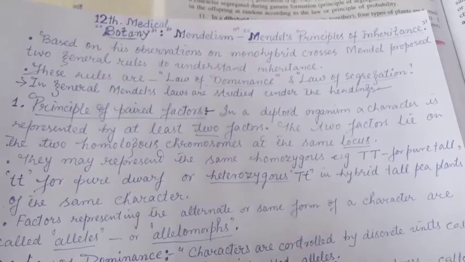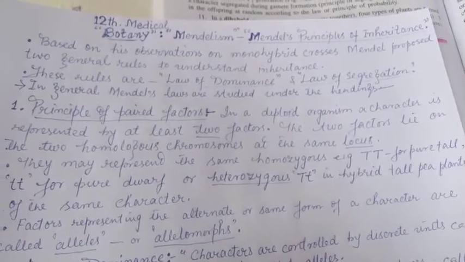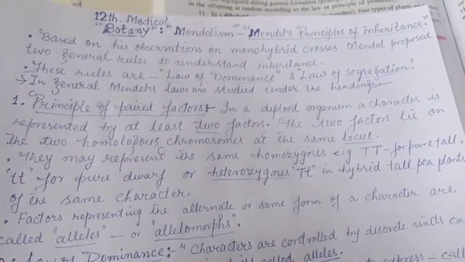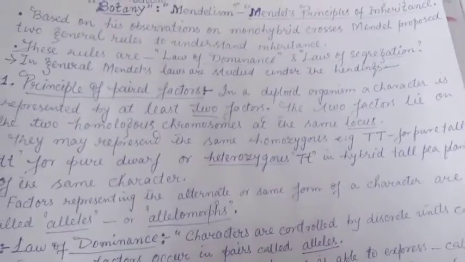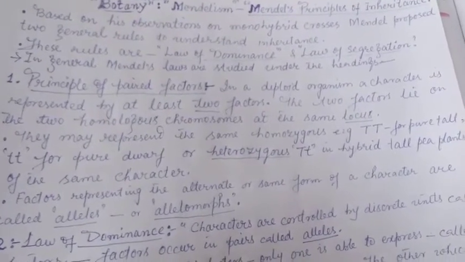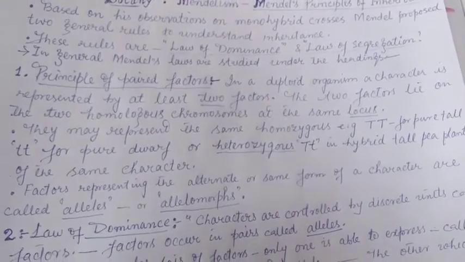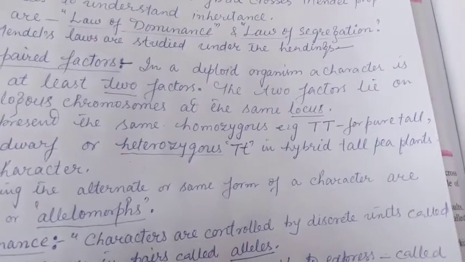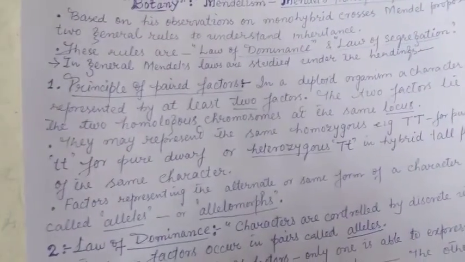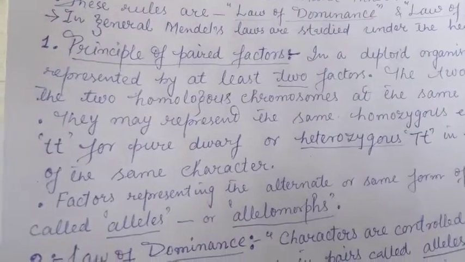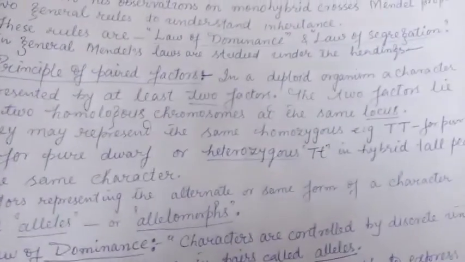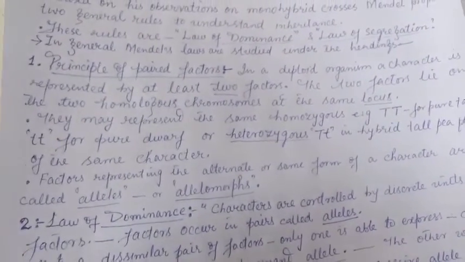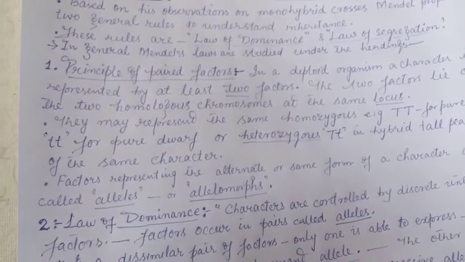The 2 factors may represent the same, that is homozygous, for example capital T for pure tall, small t for pure dwarf, or heterozygous, capital T small t, in a hybrid tall pea plant of the same character.